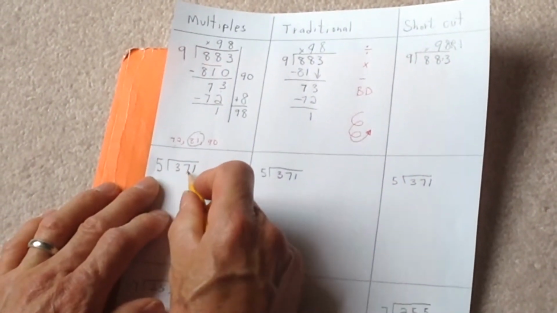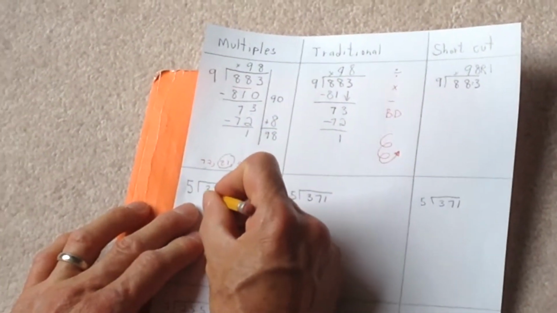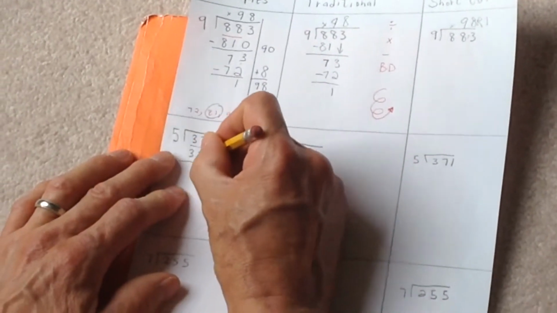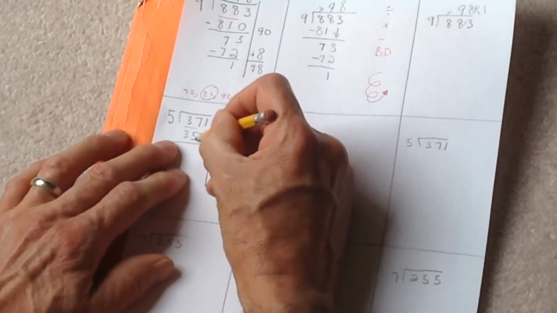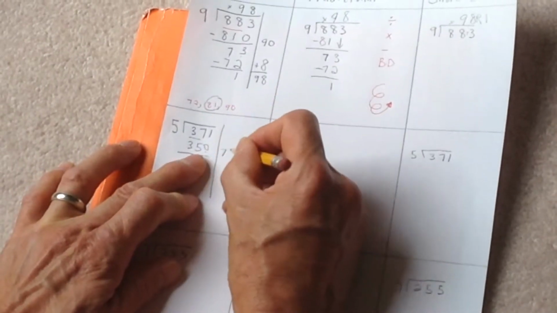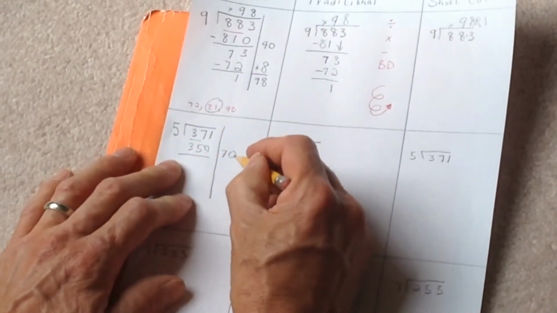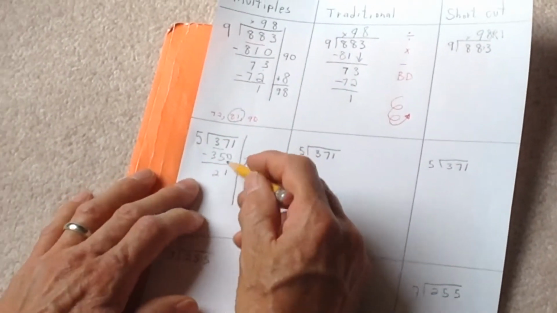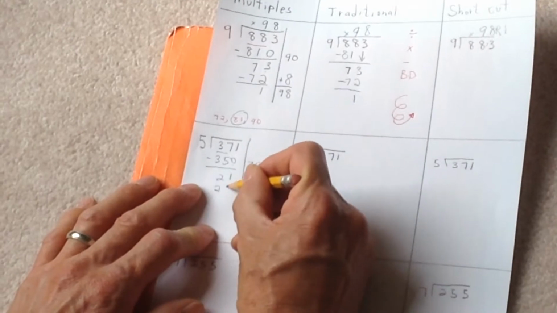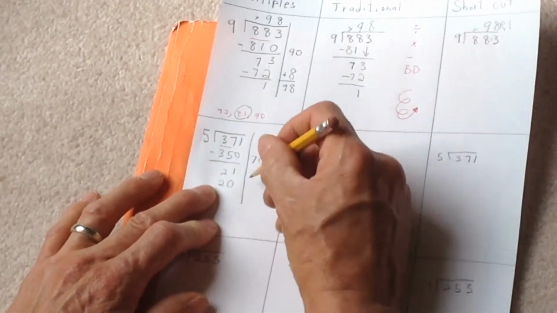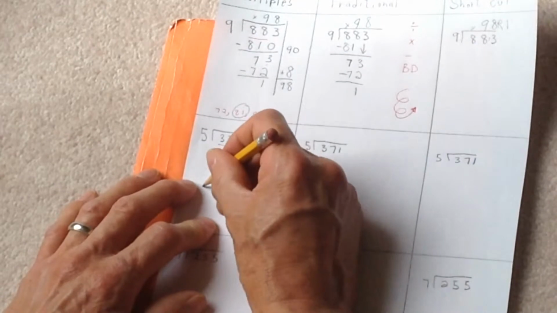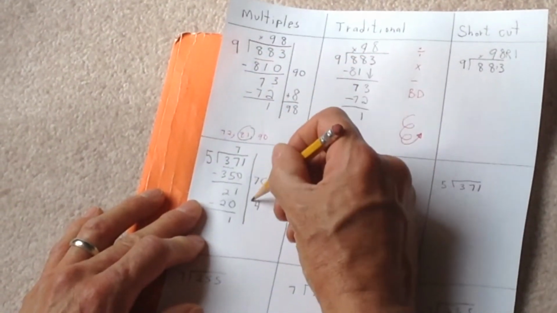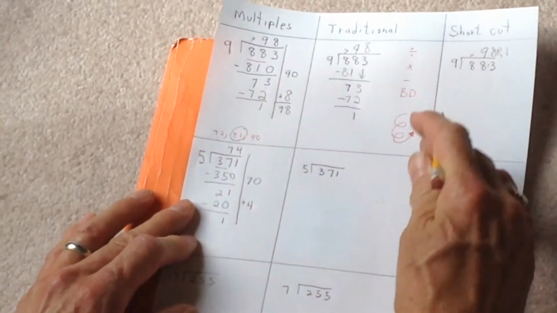5 into 371 using multiples. I look at the first 2 digits, and I'm picking 35. Now I'll make it 350. 5 goes into 35 7 times. I remember the 0. 5 into 350, 70 times. I subtract it out. 5 into 21, the biggest multiple I can pick for 5 is 20. 5 goes into 20 4 times, so we write that on the side. I subtract it out. Remainder 1. Store my answer up here. 70 plus 4 is 74.